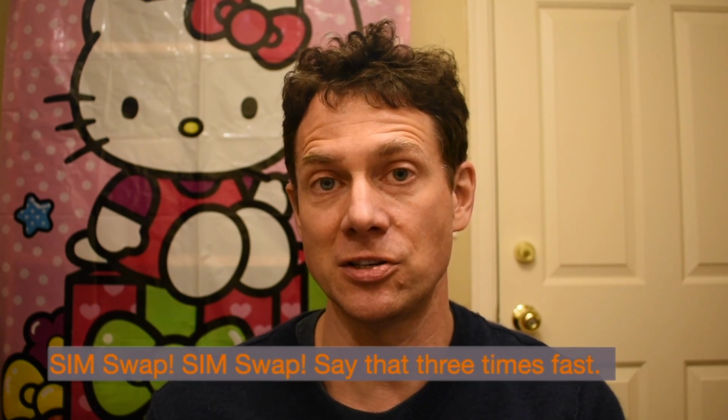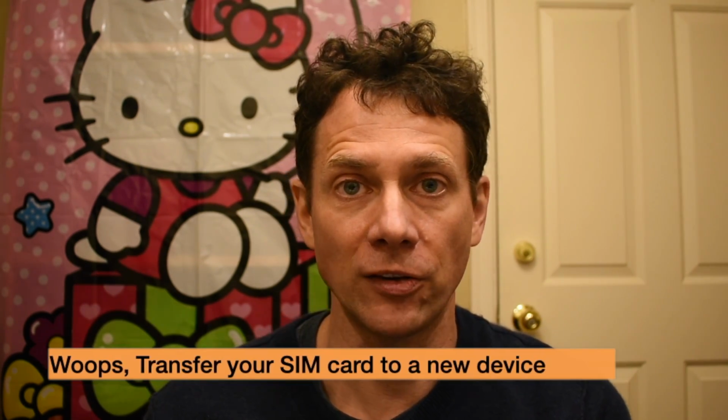So in order to safeguard yourself against SIM swapping, you have to do number 2, which is the SIM lock code. Different phones, different operating systems are a little bit different, but basically you'll need to enter a 4-digit code every time you restart your phone, or if you were to transfer your phone into a new device.